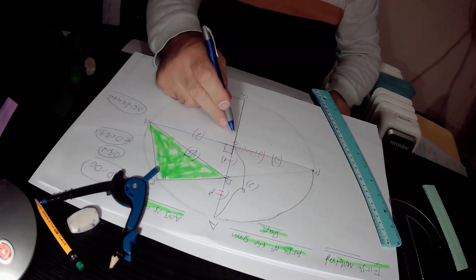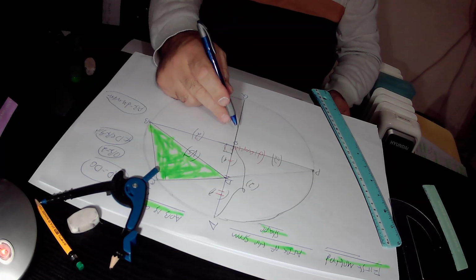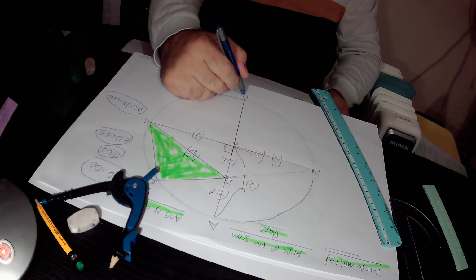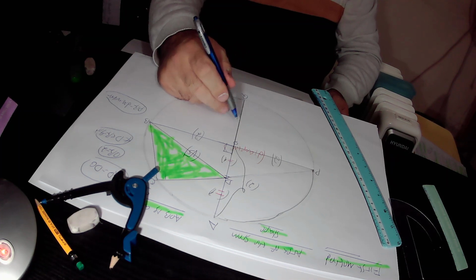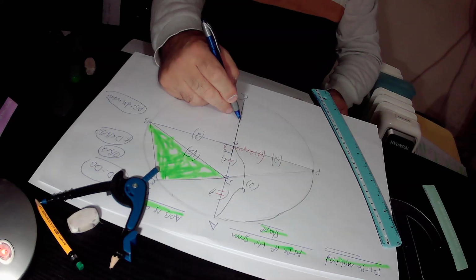Point O is the center of this circle. Point Q is the point of the circle itself, therefore OQ is the radius of this circle, that equals to 2 units.